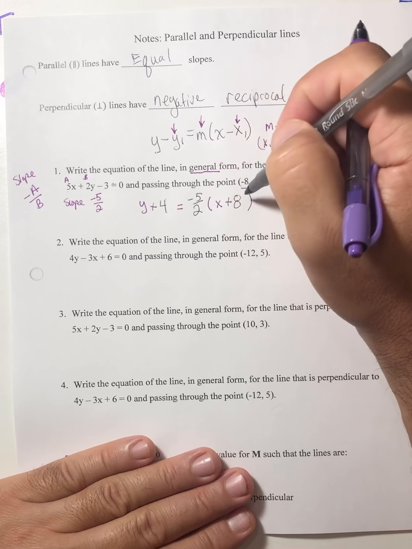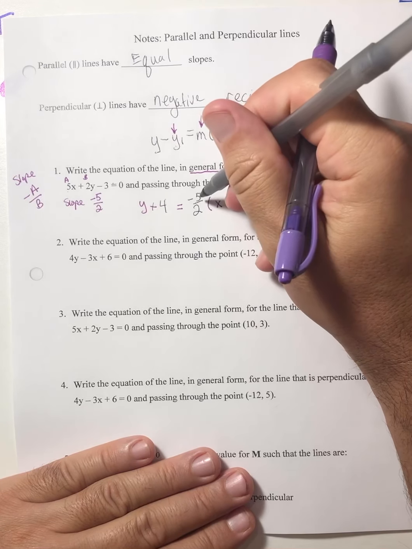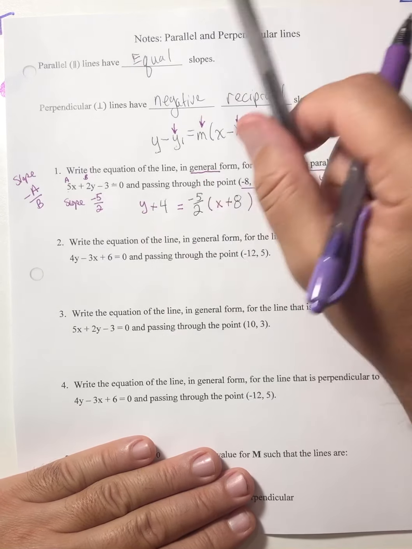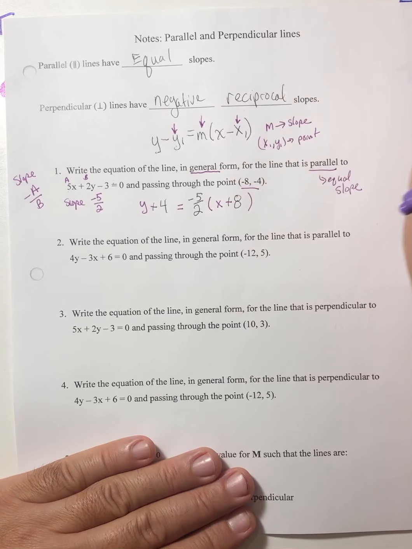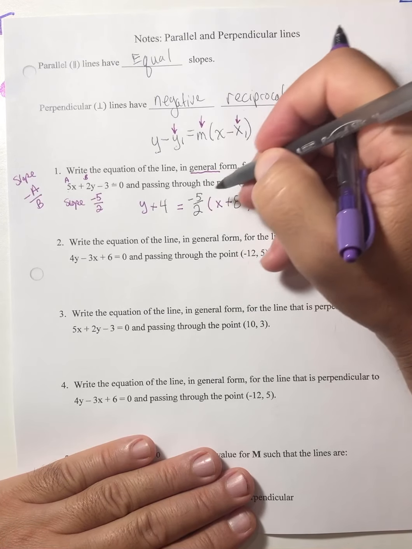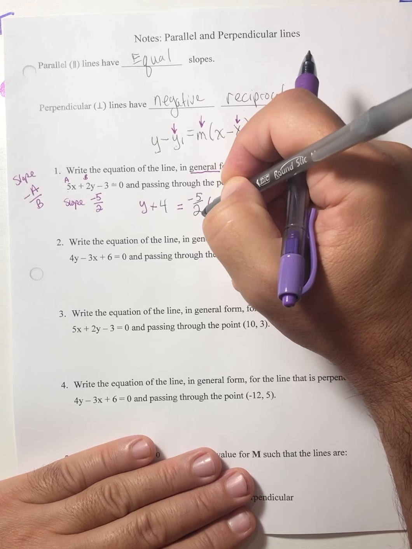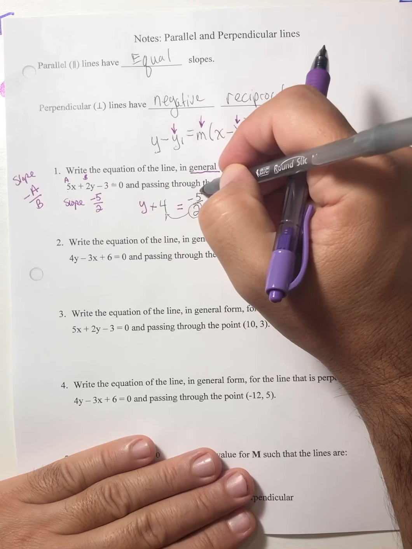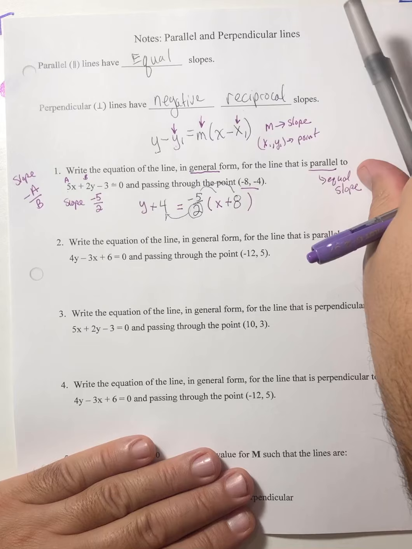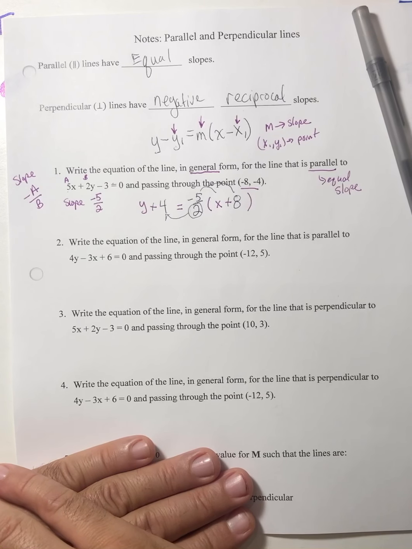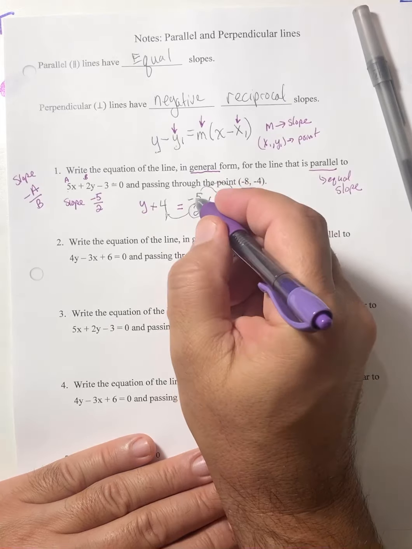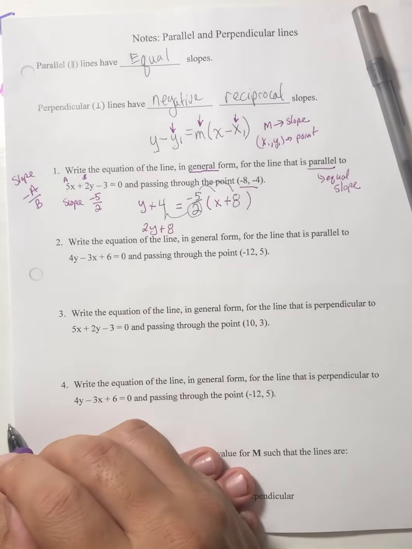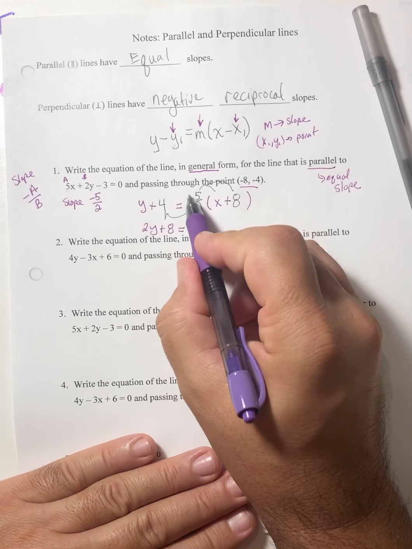I really don't want to deal with fractions, even though I know if I multiply -5 over 2 times 8, it's not a fraction. I'm going to do my cross multiply bit that I showed you guys. Okay, I'm going to cross multiply with the 2 this way, and I'm going to distribute the -5. So that gives me a 2y plus 8 equals, now I'm going to distribute the negative 5.